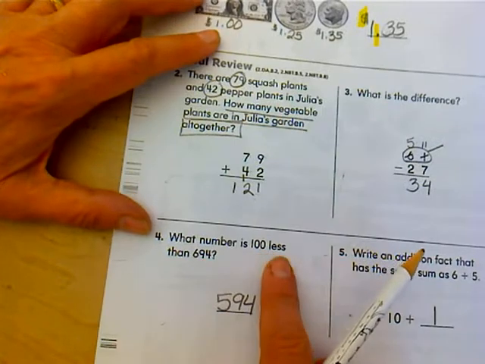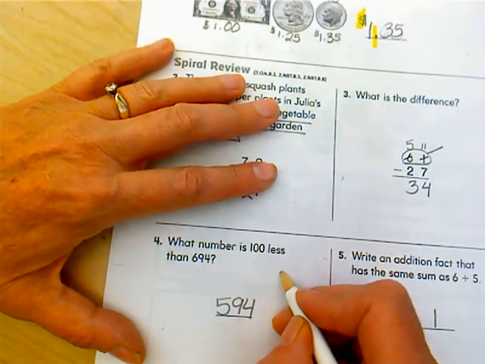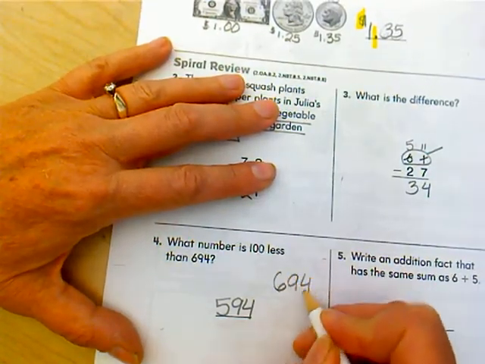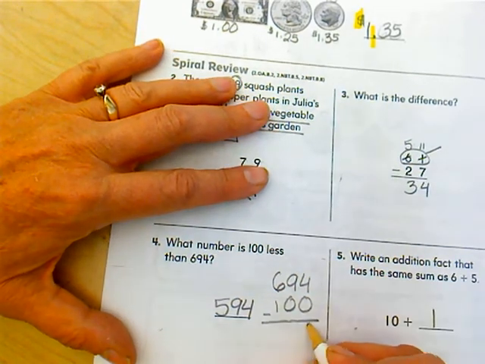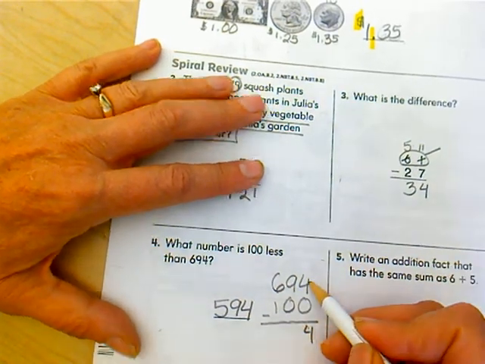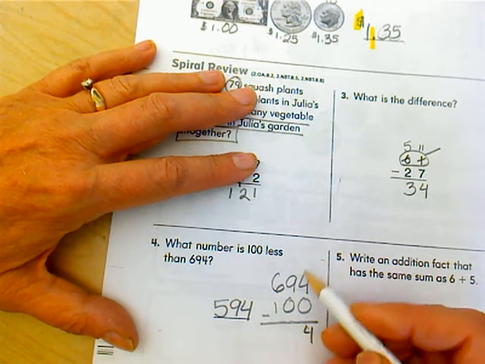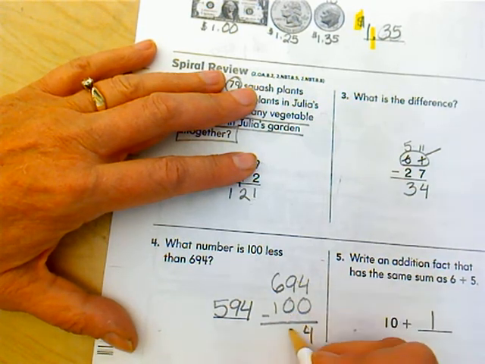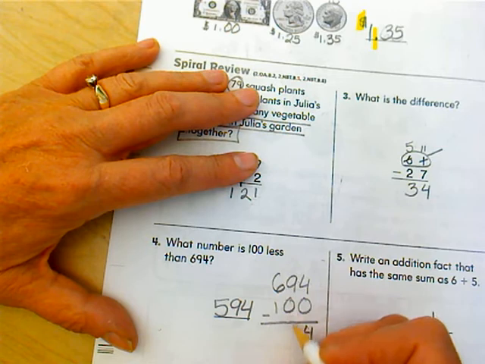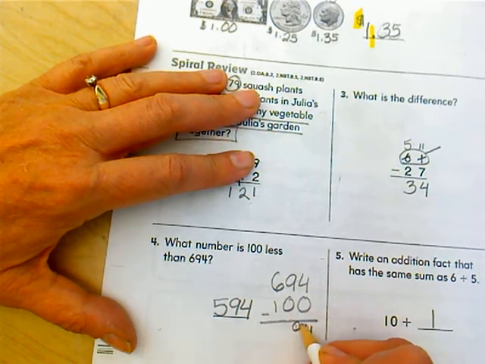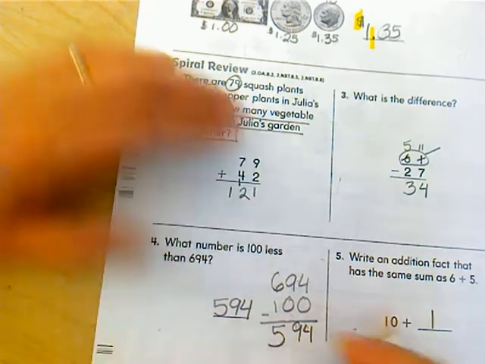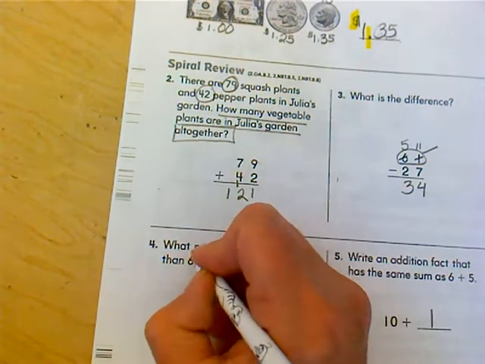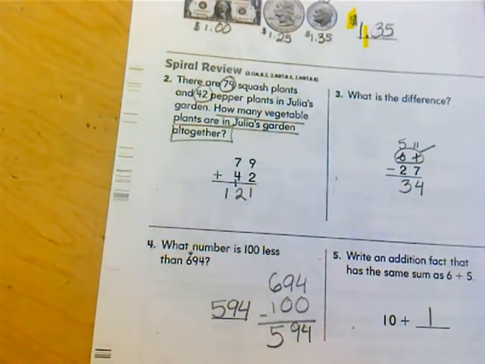What number is 100 less than 694? Well, that's easy to do. Don't really need to do it this way, but just to show you, 4 ones take away 0 ones is 4 ones. 9 tens take away 0 tens is 9 tens, and 600 take away 100 gives me 500. But all I have to really do is drop that 100 down by 100, and I have my response.